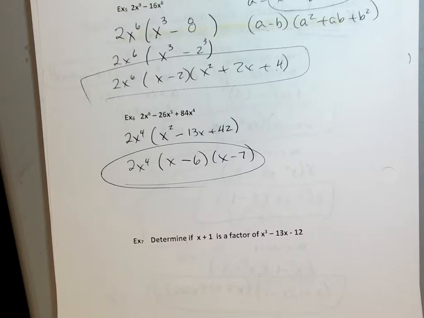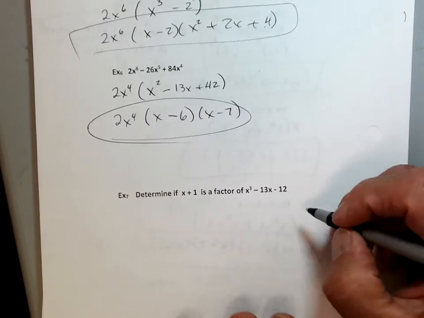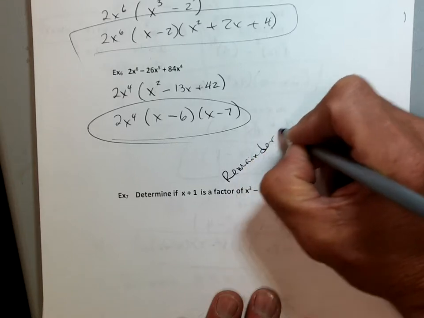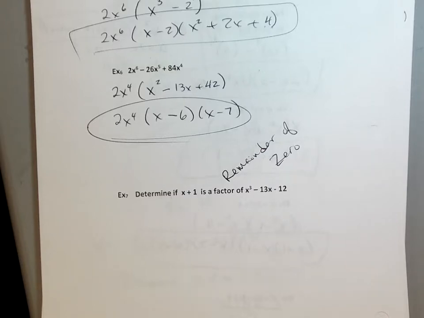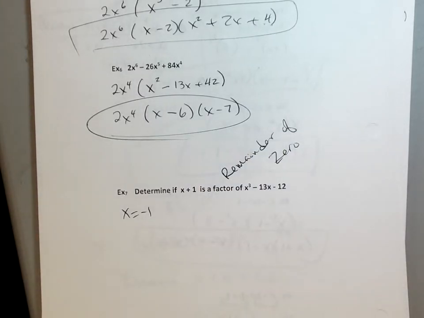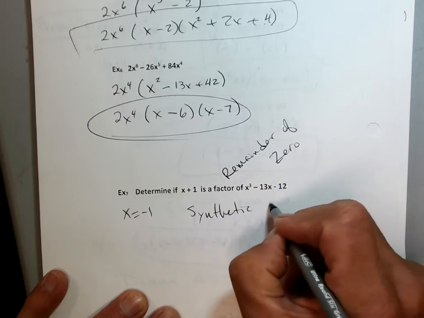Now, 2 ways to do it, okay? If it's a factor, we're going to get a remainder of 0, okay? We could divide, but I showed you a trick, which is faster. If we use synthetic substitution and our answer is 0, it is a factor. If we put in x equals -1, and we get any other number besides 0, it's not a factor. It's just a remainder, right? So let's do synthetic substitution.